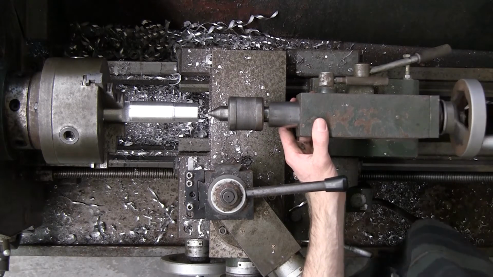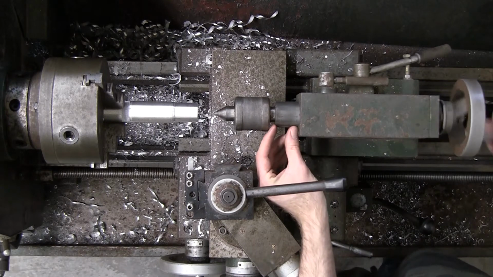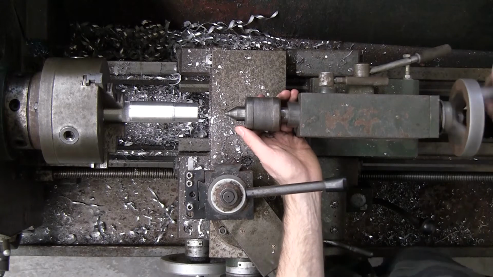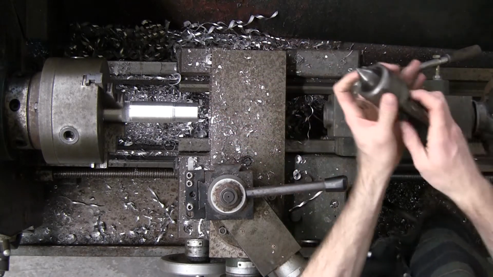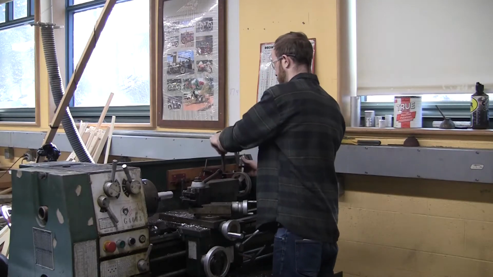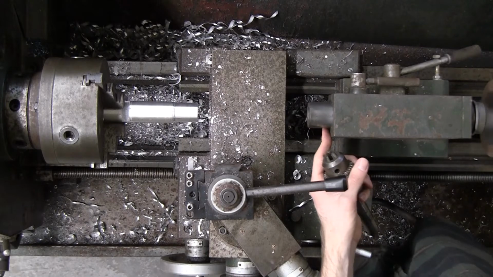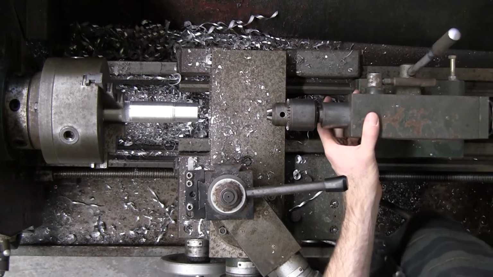And as I rotate the hand wheel, you'll see that this moves. Well, if I go underneath 1 inch, it pops out the live center. I then need to bring this back out over 1 inch, and then I'm good to feed that in.